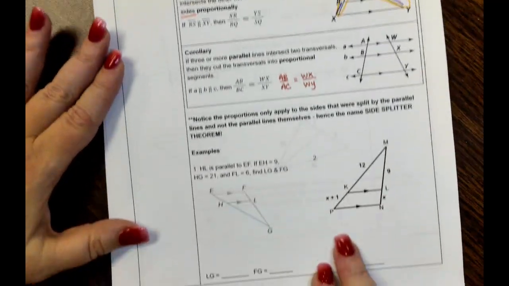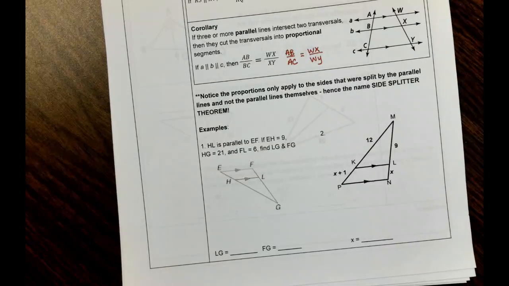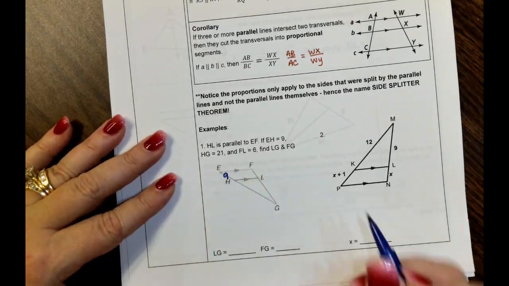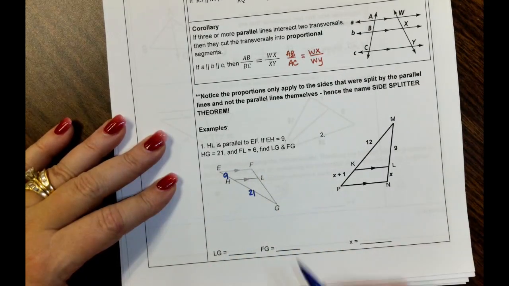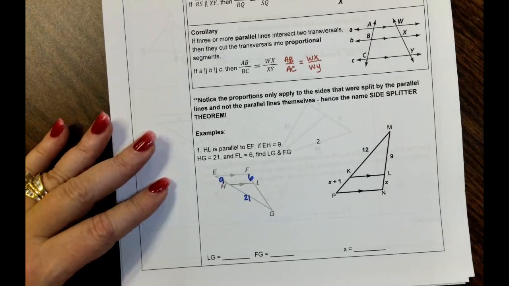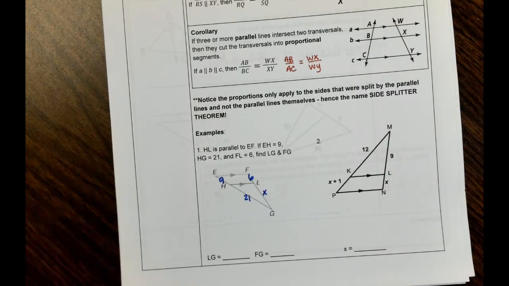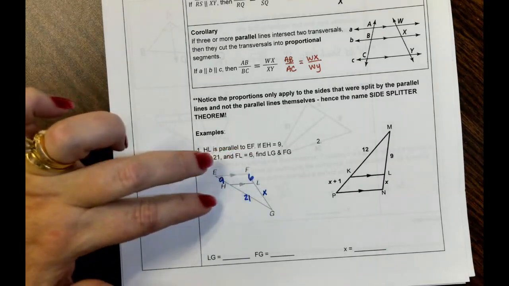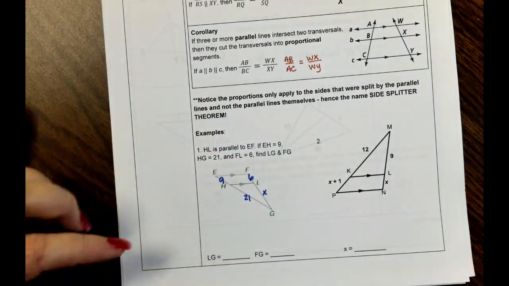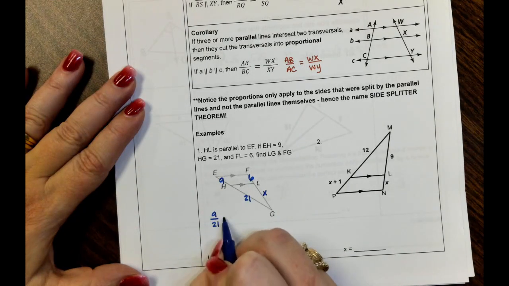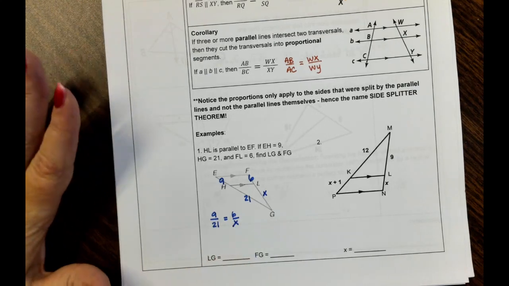So let's look at it in some problems. HL is parallel to EF, which means HL and EF split EG and FG, the sides. EH is 9, HG is 21, FL is 6, find LG and FG. So I'm going to put an X right there because it's the one piece that's missing. Because EF and HL split these two sides, they are proportional. So I can set it up, 9 over 21 equals 6 over X, and use the cross multiplication theorem.